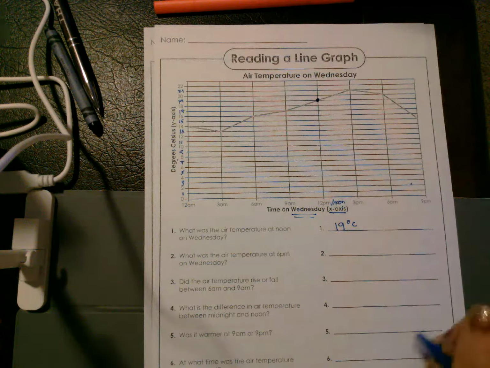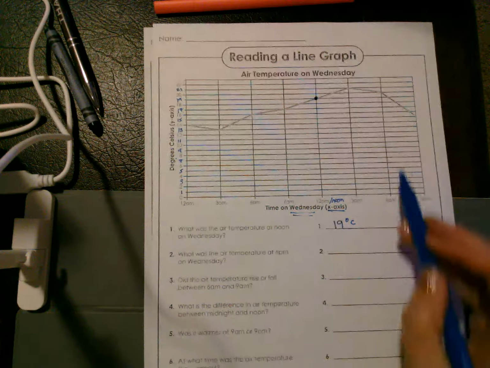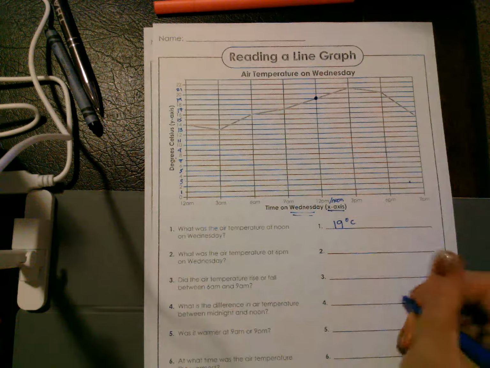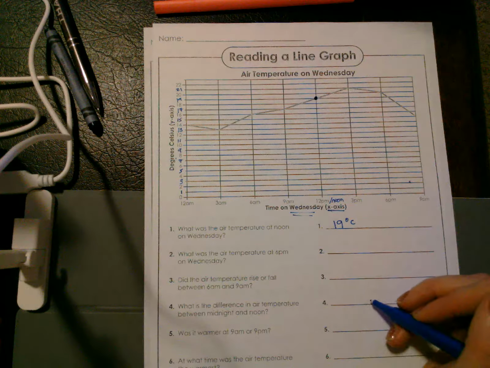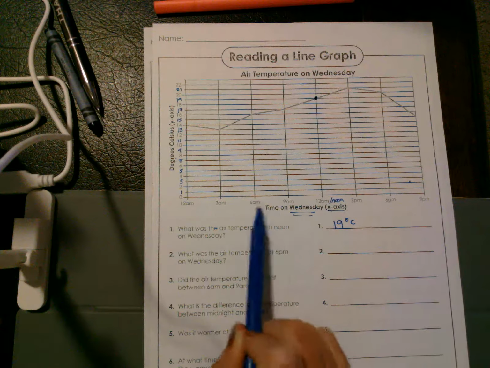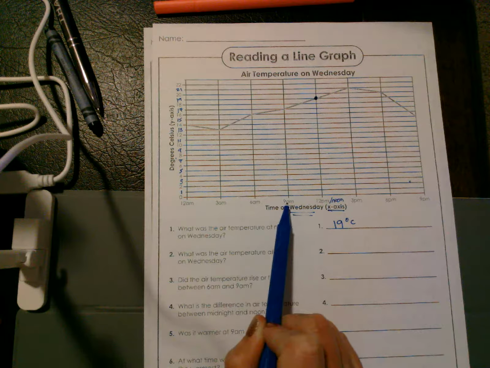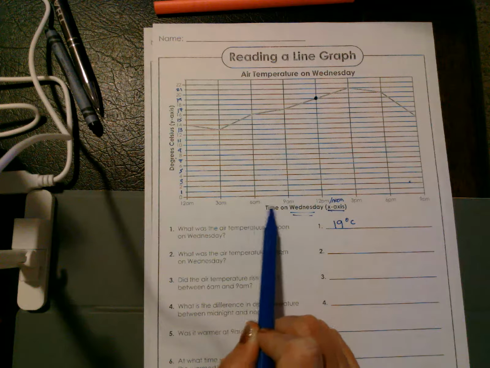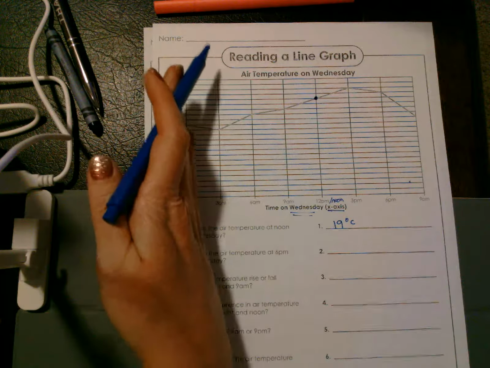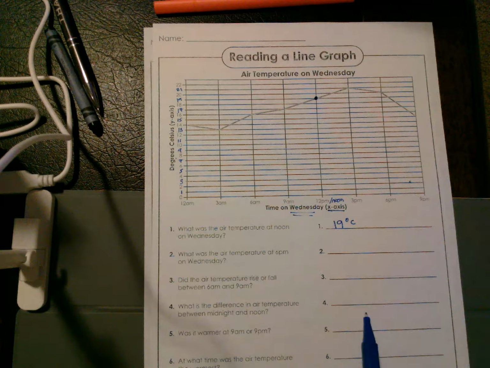So it's kind of the same kind of thing. What was the air temperature at 6 p.m. on Wednesday? So you'd find 6 p.m., follow it up, follow it over, and write it just like you did number 1. Did the air temperature rise or fall between 6 a.m. and 9 a.m.? And this one, you can pretty much look at it and see whether it's rising or falling. Because remember, we read a graph left to right. So is that line going up or is it going down? Is it rising or is it falling? Rising, falling.